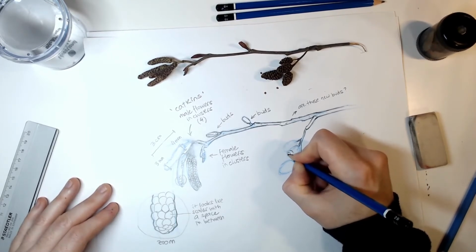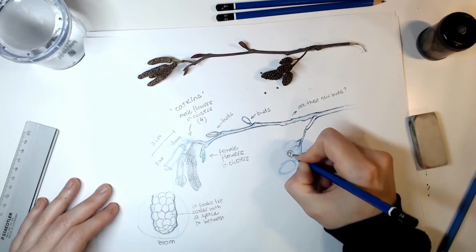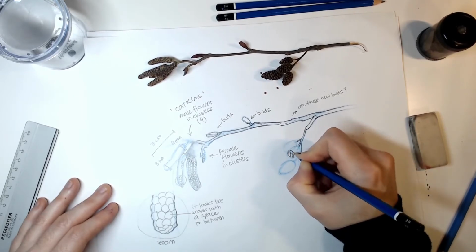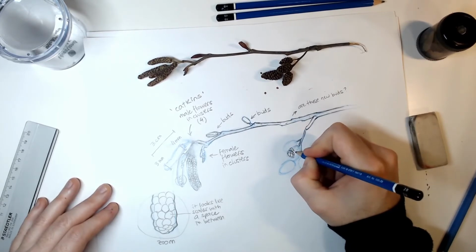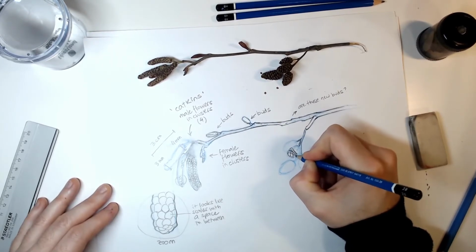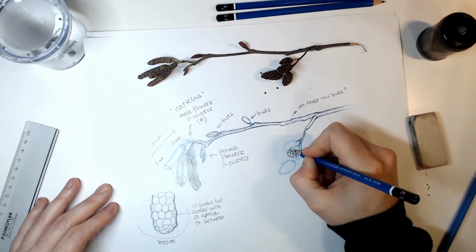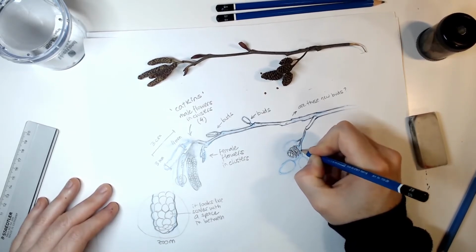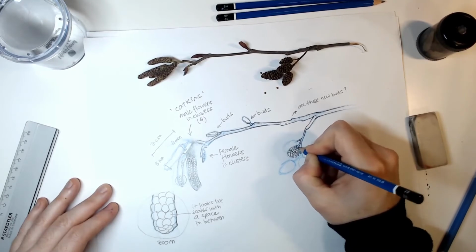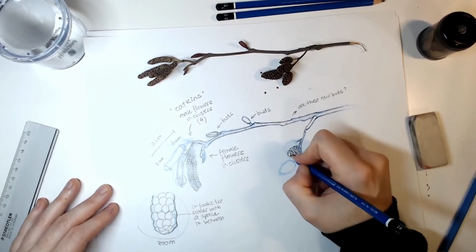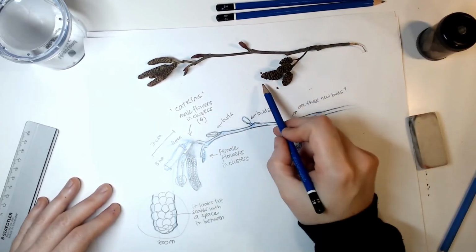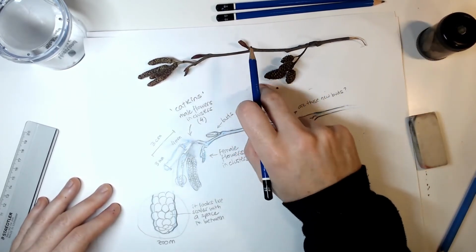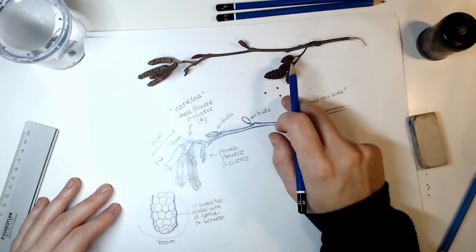Oh, one thing I really like about these cones is how I can see spaces in between. And that's why every time I move the branch, I get more tiny seeds.